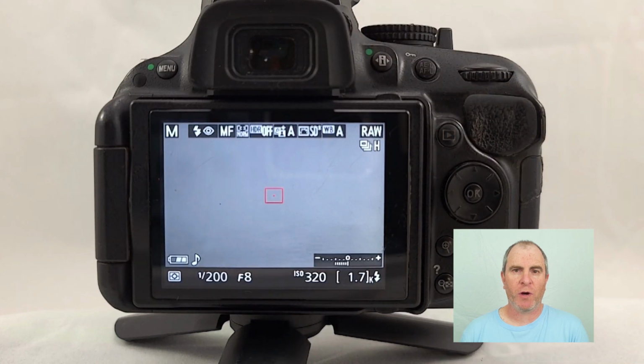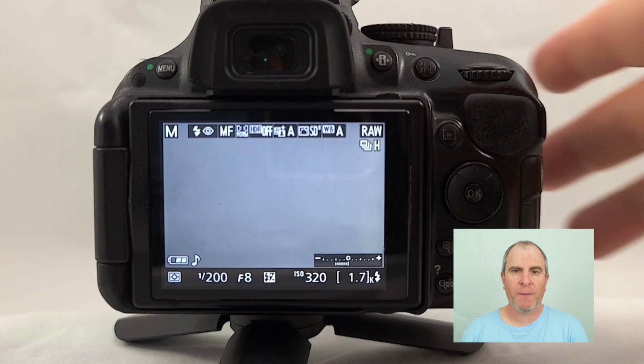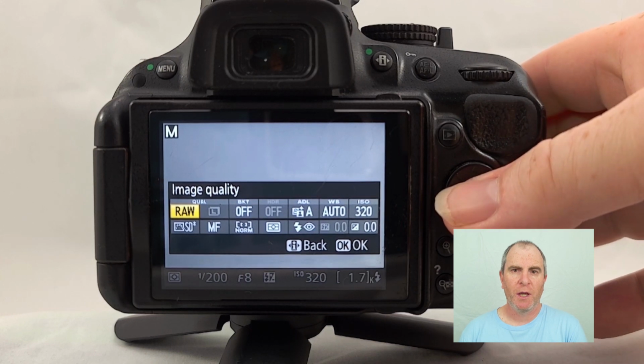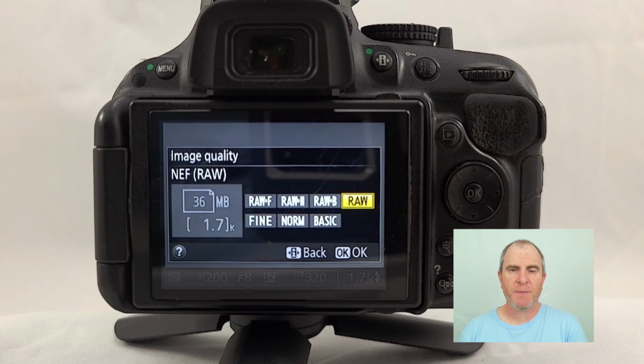Beside the AF area icon, we have the HDR icon. This will only be active if you are using one of the JPEG image quality formats. We will take a look at how to select those first before we talk about the HDR settings. So if you press the I button again and scroll up to the top left-hand icon, that is where you choose your image quality. Press OK to enter that settings menu.